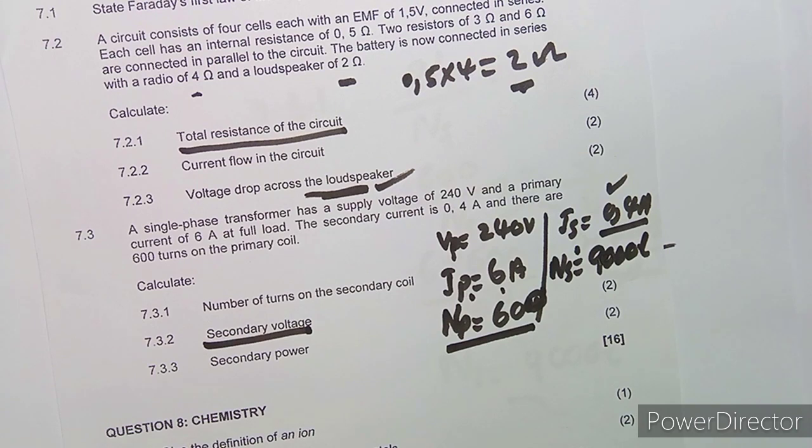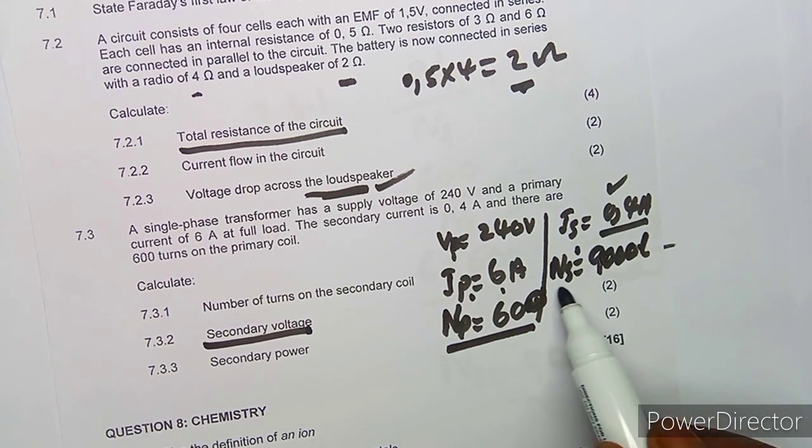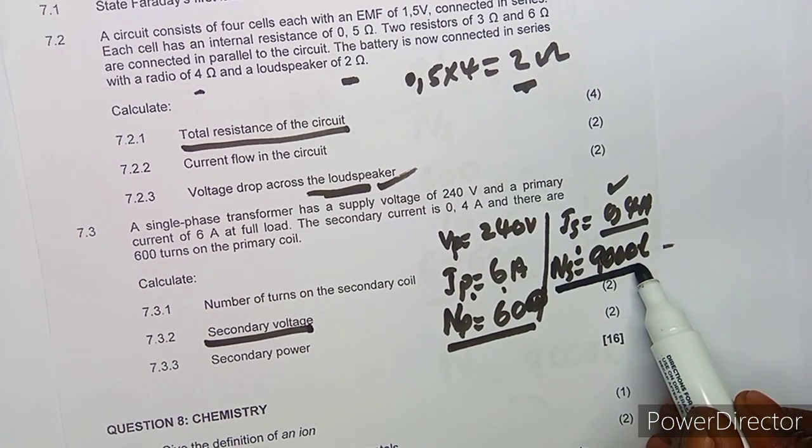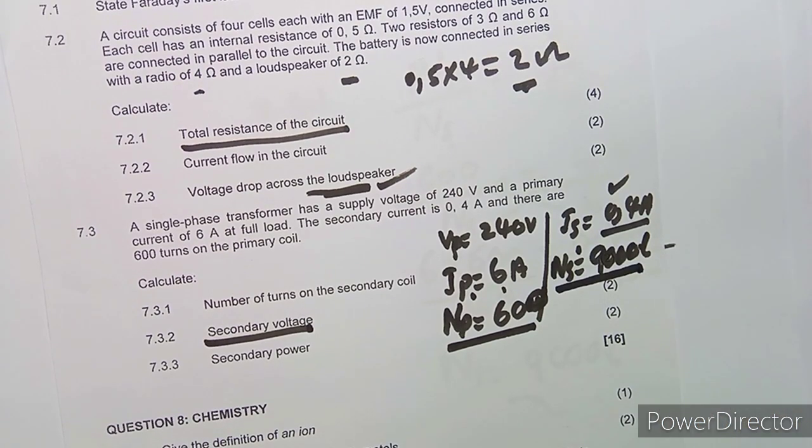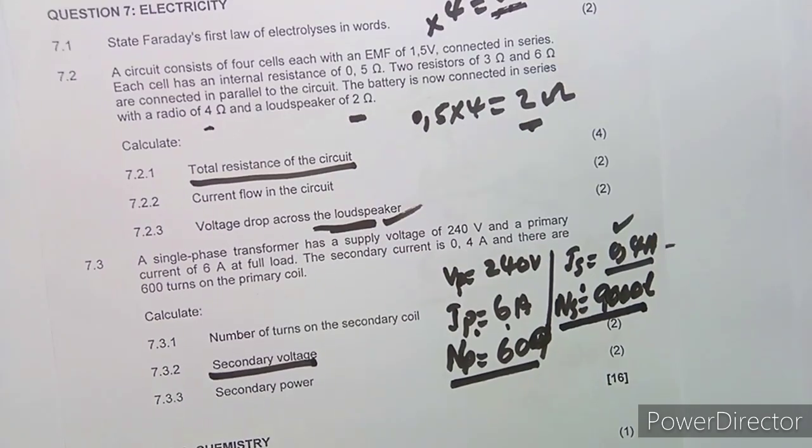So to avoid that, you can go back to the same concept but now work with voltage, because we do not trust this value, since we are the ones who calculated it. But if it is you under exam conditions, don't trust the answer that you calculated at that moment. Trust the values that are already given and work with those.